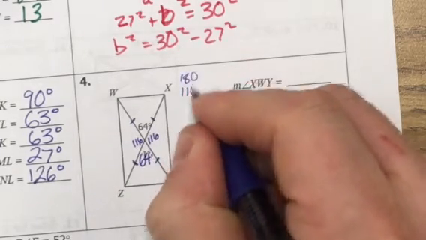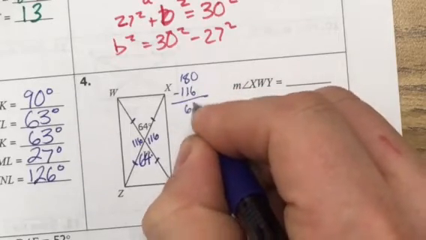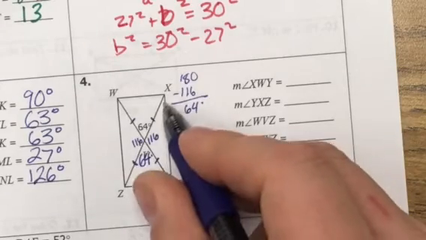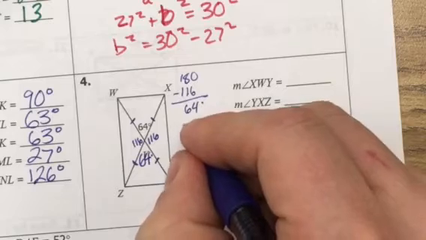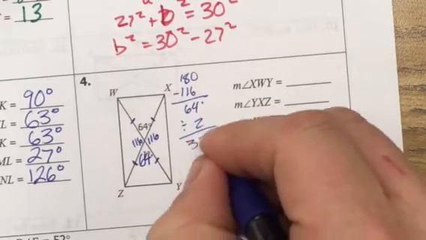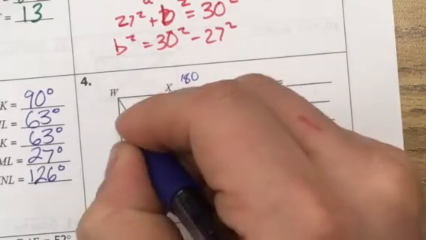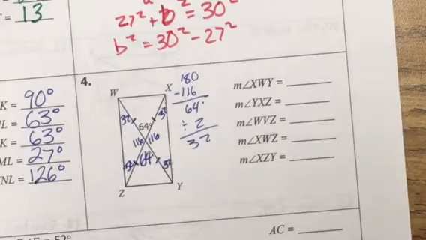116 out of 180 degrees. I'm going to subtract it, and I'm going to say that is 64 degrees left. That would make sense. So my 2 base angles of my isosceles triangle would have to add up to 64. When I divide by 2, that means that I've got 32 degrees in each of those angles. This would be a congruent triangle, so those would be 32 degrees as well.